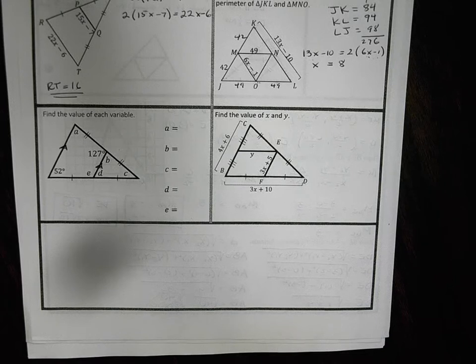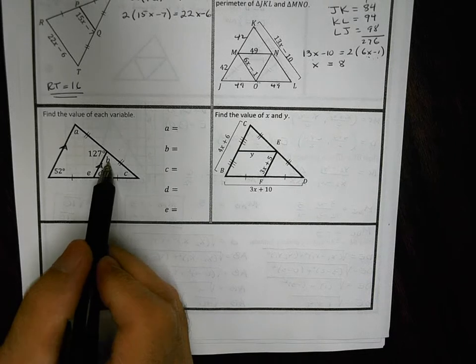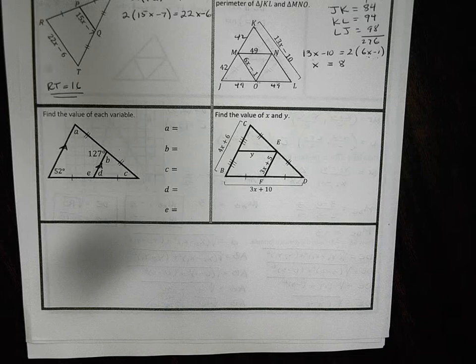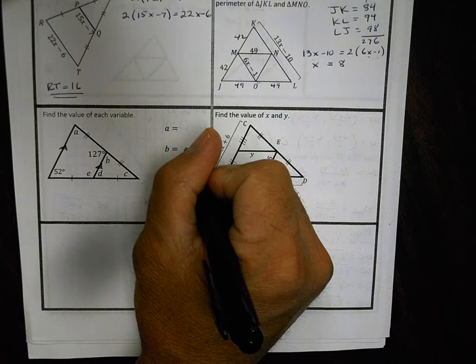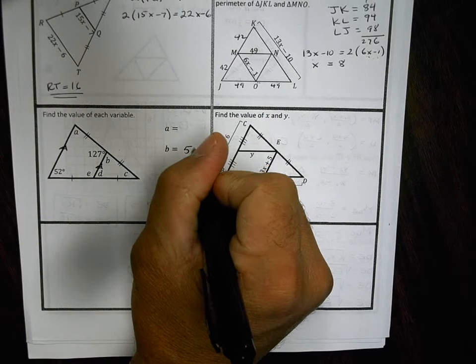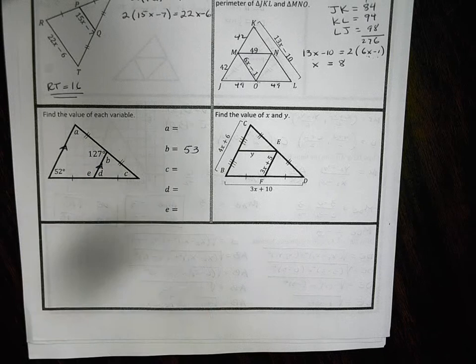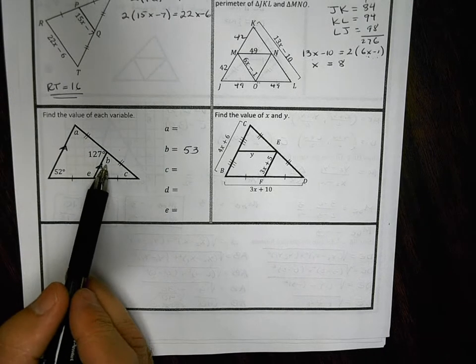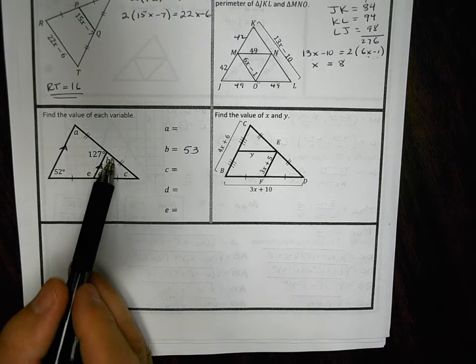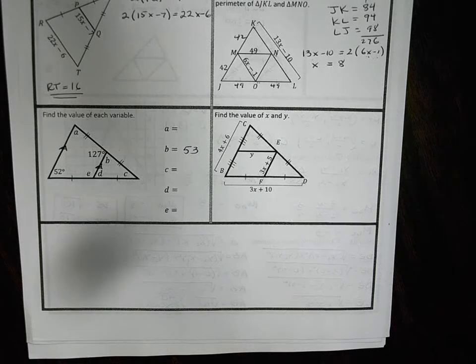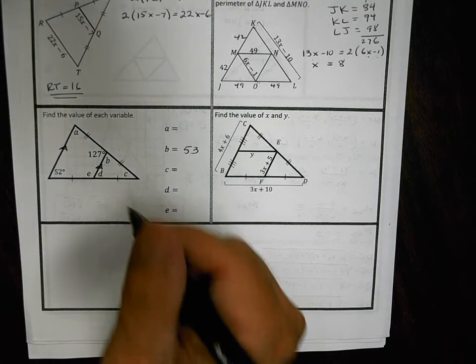B is 127? Oh, no. What is it? 53? How do you know B is 53? Yeah, because we know that these two have to be a linear pair, right? 127 plus 53 is 180. These two are a linear pair. Does that help us find anything else? Let me help you out with this.